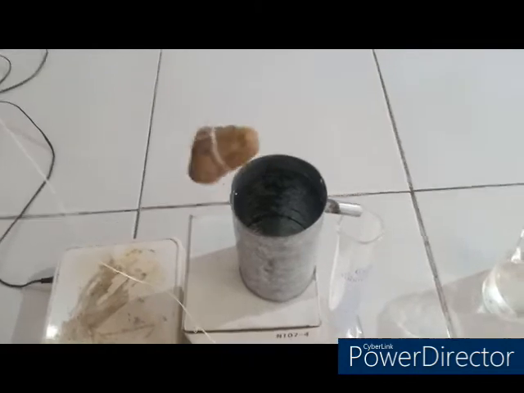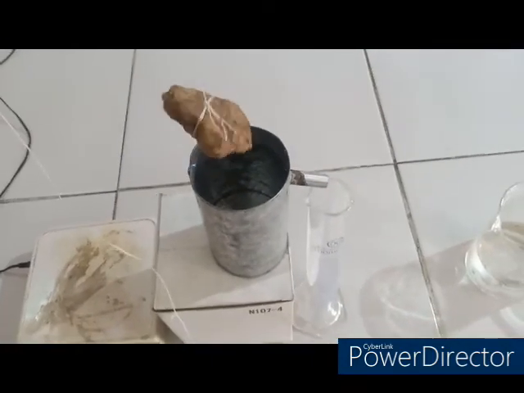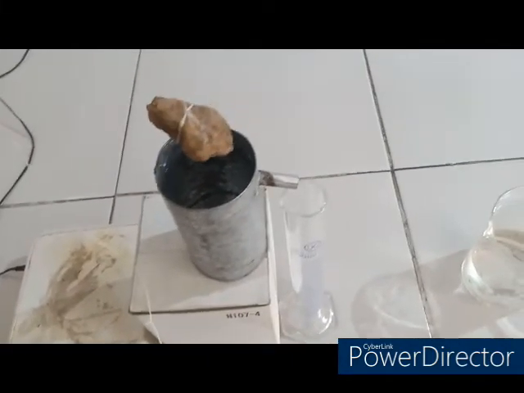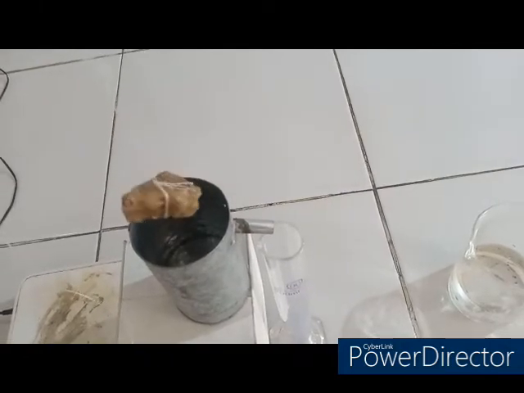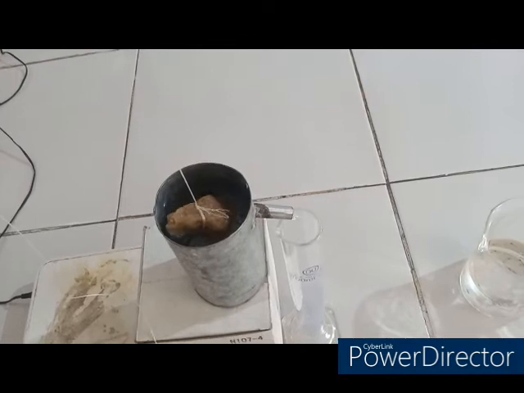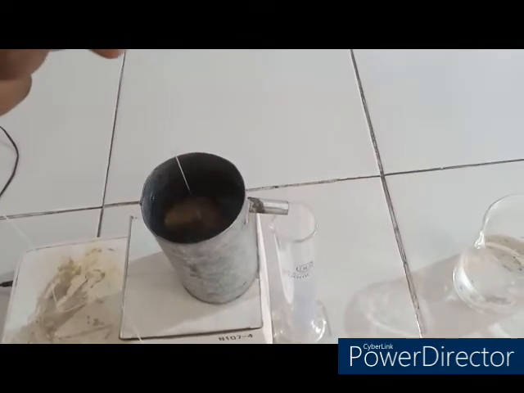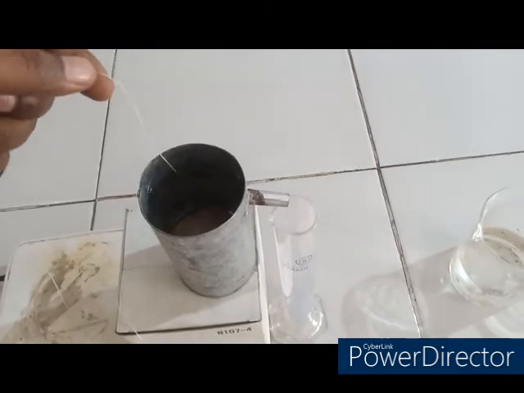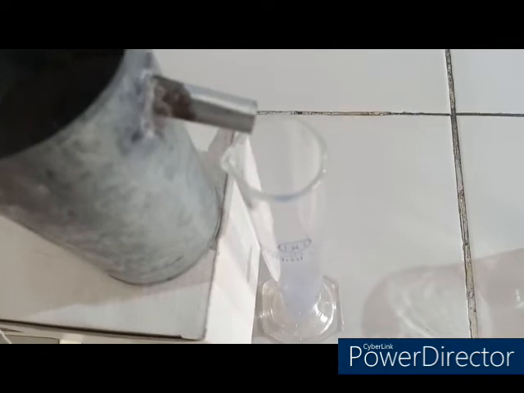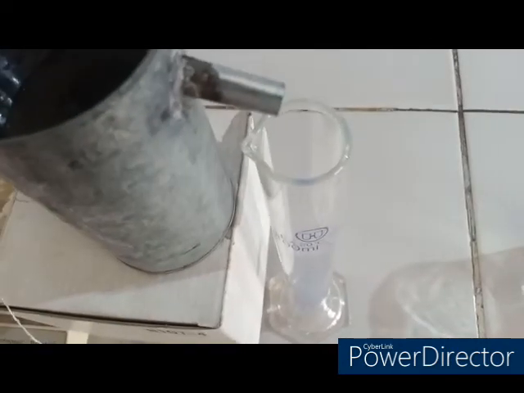I'm now going to drop the irregular object into the Eureka can. So I'd like you to observe what is going to happen. I'm going to do that carefully. Drop the irregular object into the overflow can. You can see there is an overflow. So it's gently dropped. I'll wait for it to finish dropping. It's still dropping. All these small drops can affect your readings.